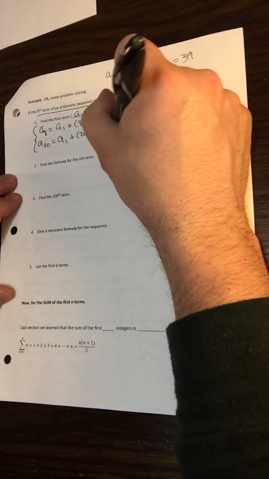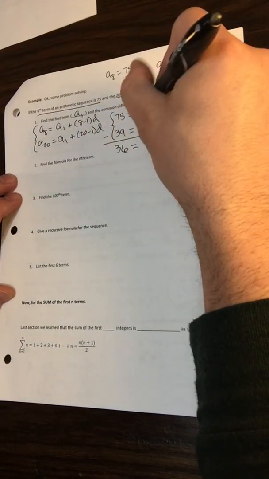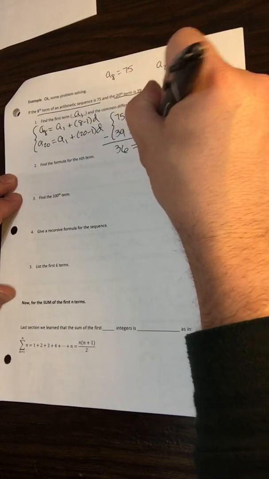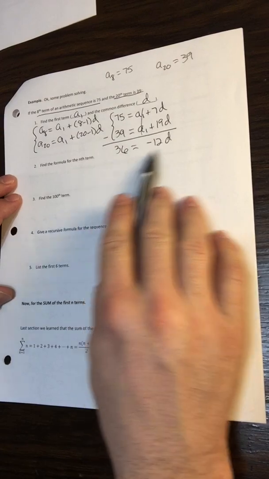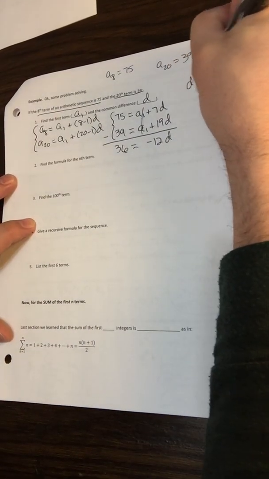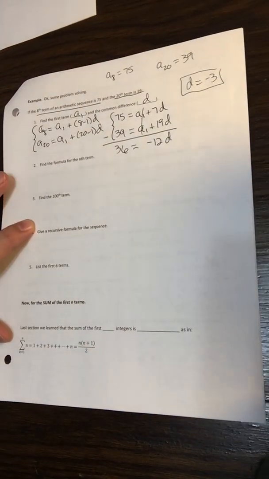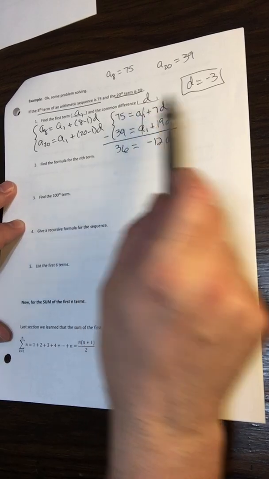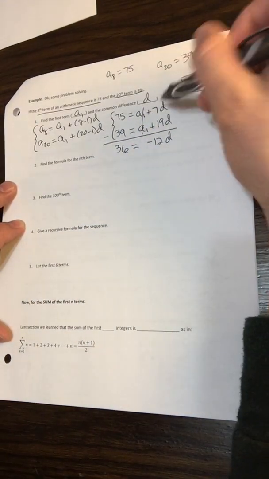75 minus 39 is 36. A sub 1 minus a sub 1, those cancel. And 7 minus 19 is negative 12d. All I have to do is divide by negative 12, and I find out that d is equal to negative 3. Once I find that out, I go back to either one of these equations and put a negative 3 in for d and solve.